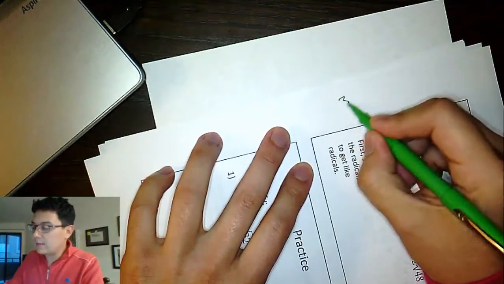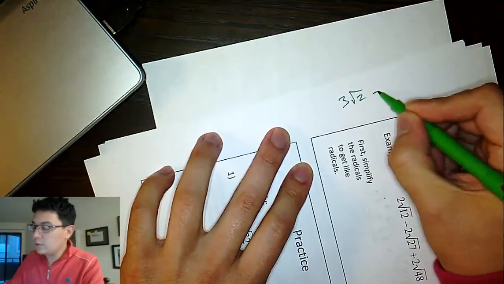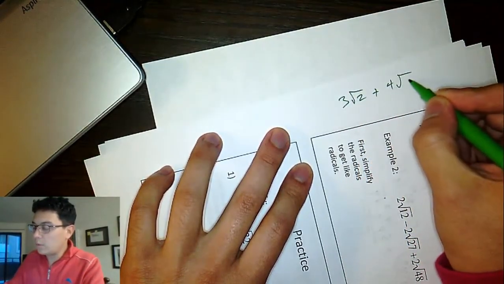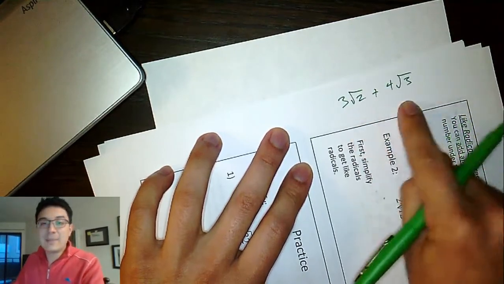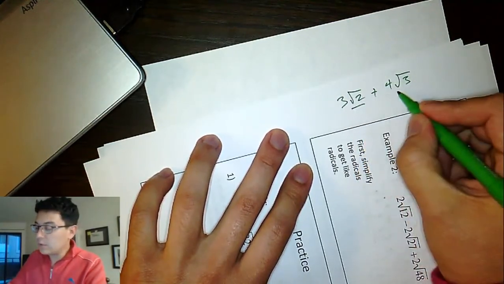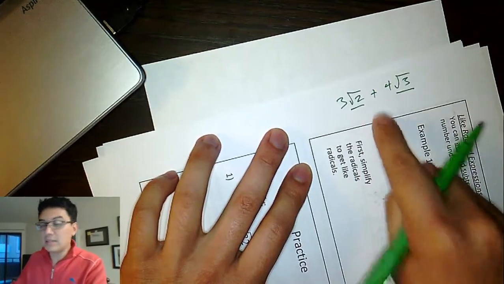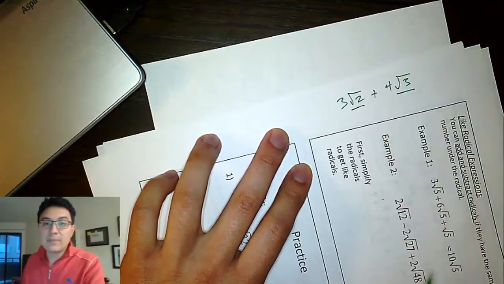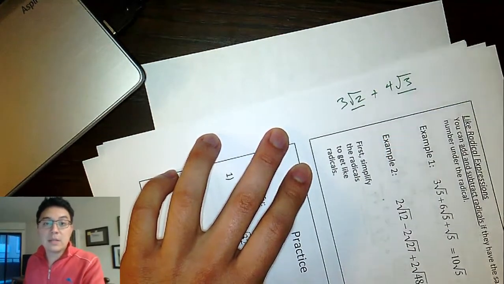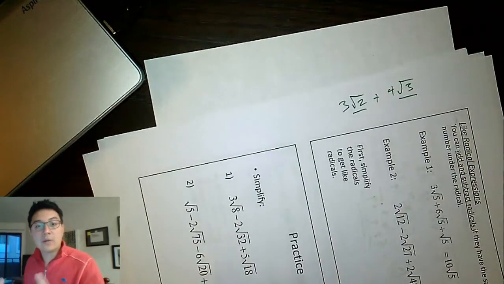As a counter to that, let's say I've got 3 root 2 plus 4 root 3. These cannot be added together because root 2 and root 3 are not the same thing. So this is the simplest form that this particular expression can be written as. You have to have the same radicals in order to combine stuff together by addition.